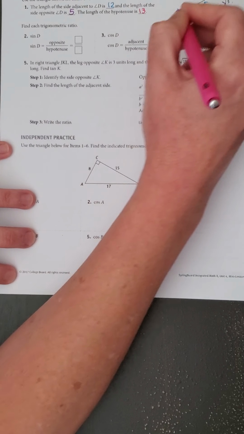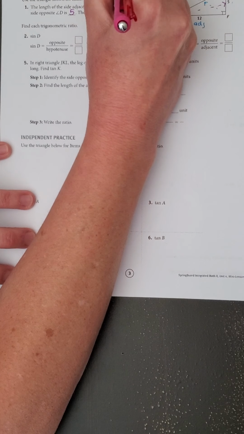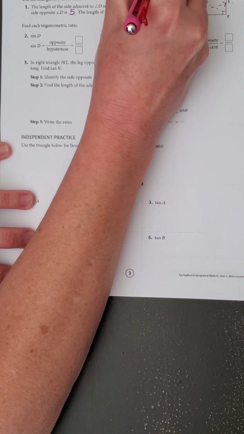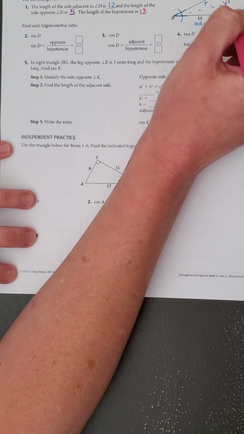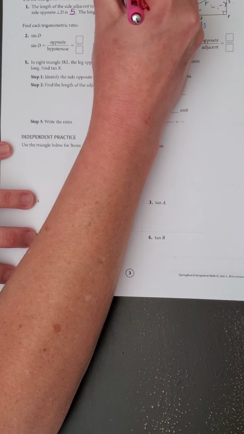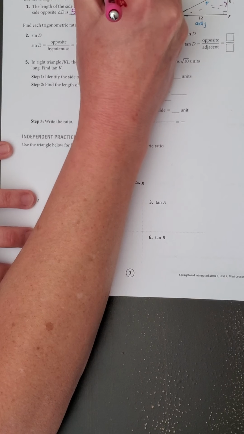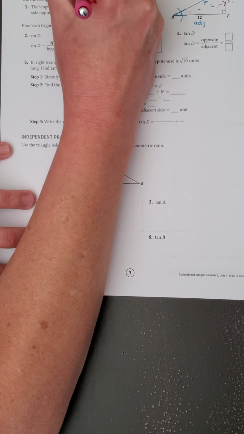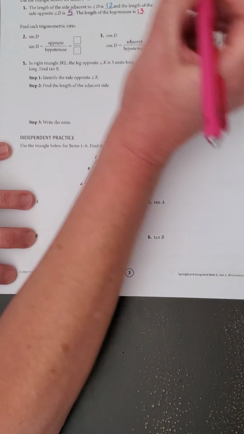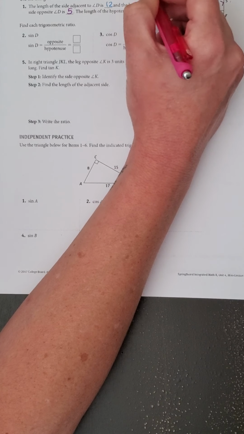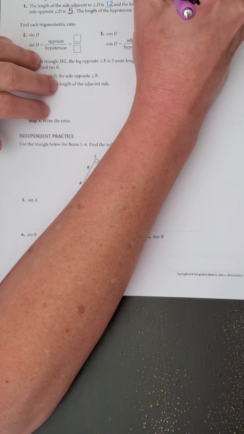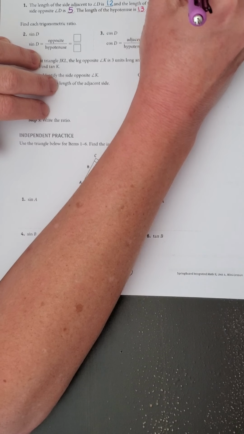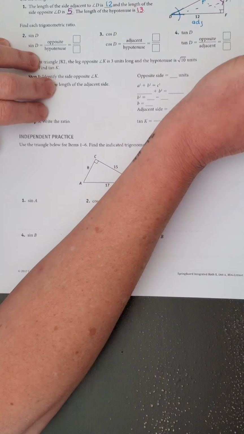By the way, these numbers, 5, 12, 13, and the previous example where we had 3, 4, 5, are called Pythagorean triples. A Pythagorean triple is 3 whole numbers that work in the Pythagorean theorem. So a squared plus b squared, we're checking, does that equal c squared?